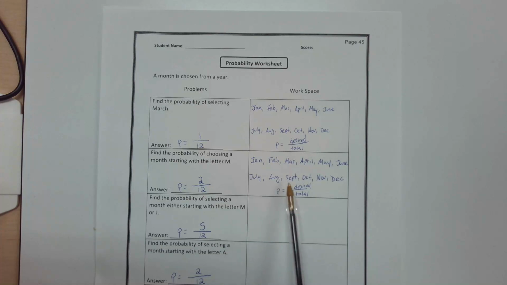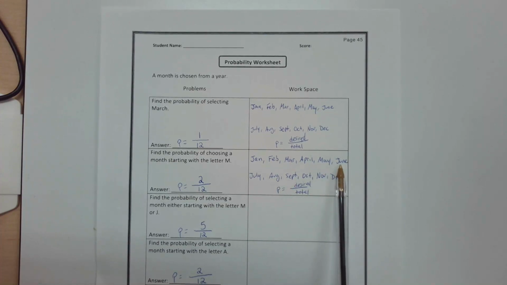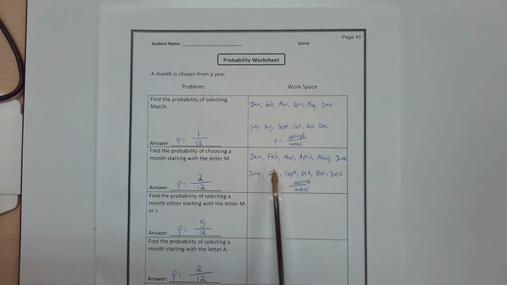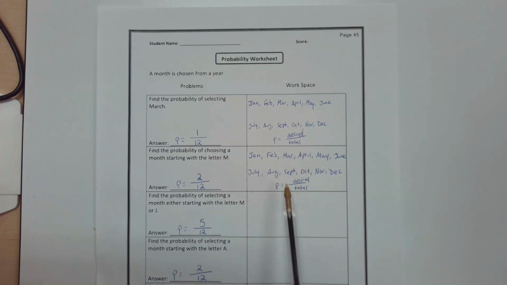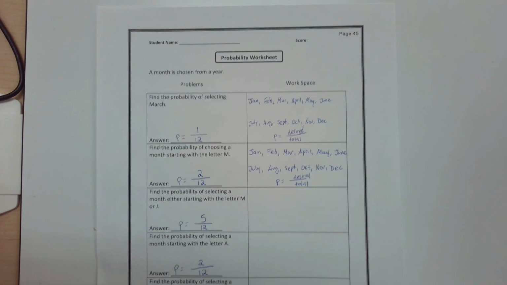So here we have September, June, April, and November. So we have a total of 4 months with only 30 days in them. I'll write it right here.